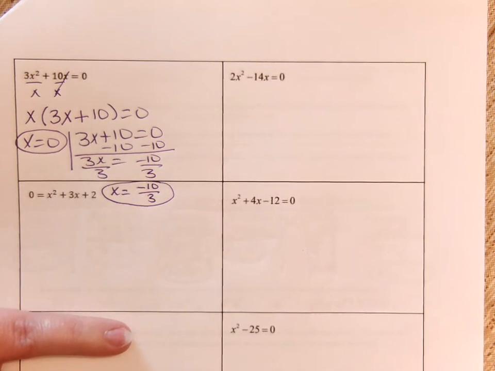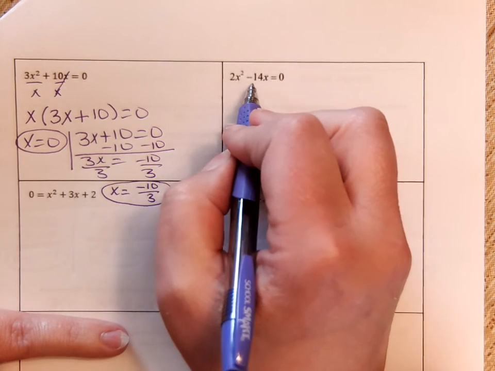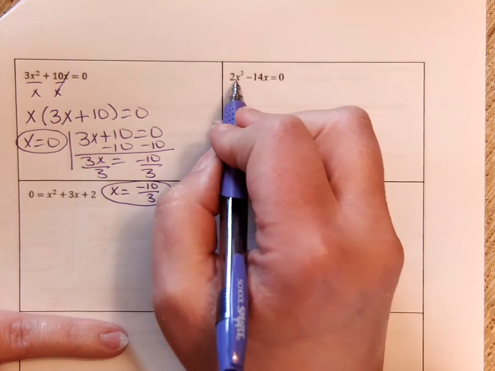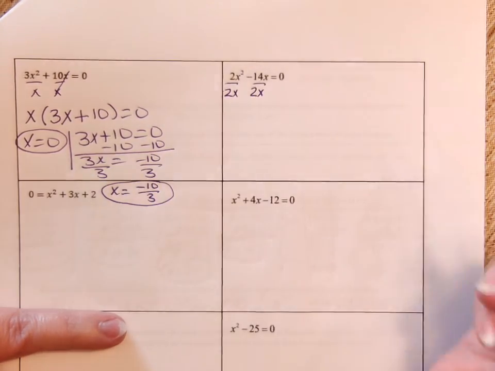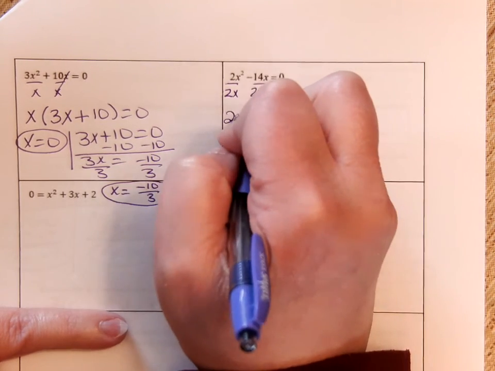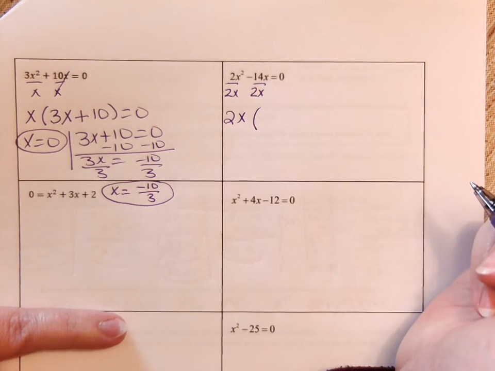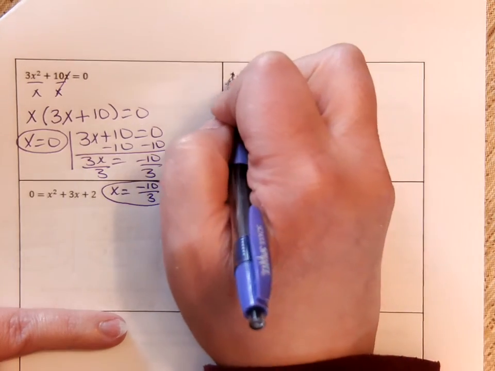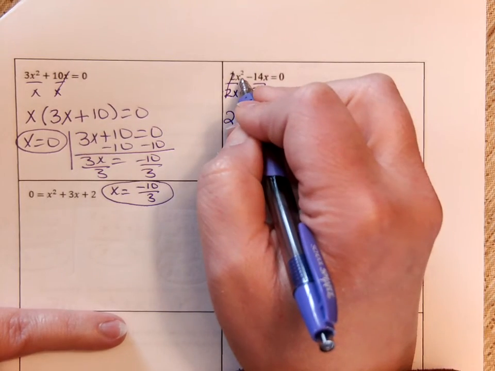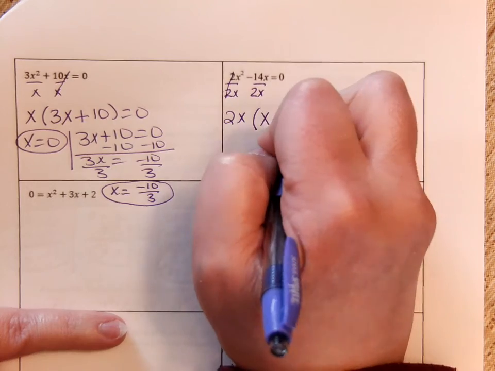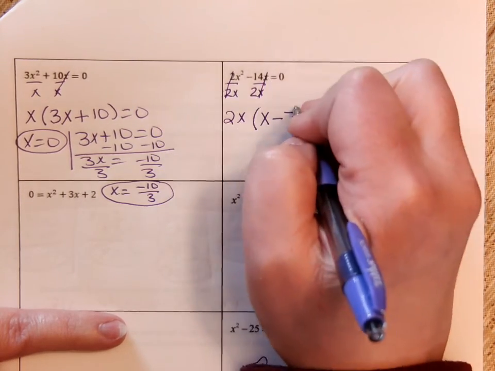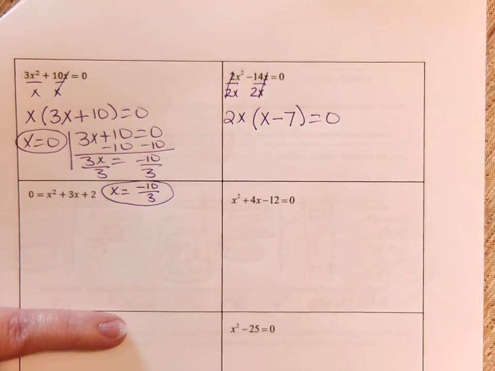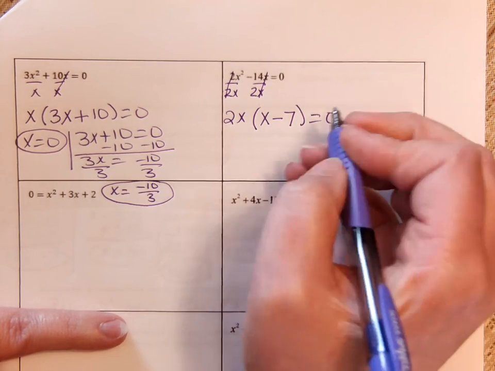We have 2x squared minus 14x equals 0. So we can divide a 2 out of each of the terms and an x. So we can divide out 2x from each of these. So our GCF, 2x, then in parentheses, after we divide by everything. So the 2's cancel, X squared divided by x is x, minus 14 divided by 2 is 7, and our x's cancel, set it equal to 0. Now we can do our t-bar.